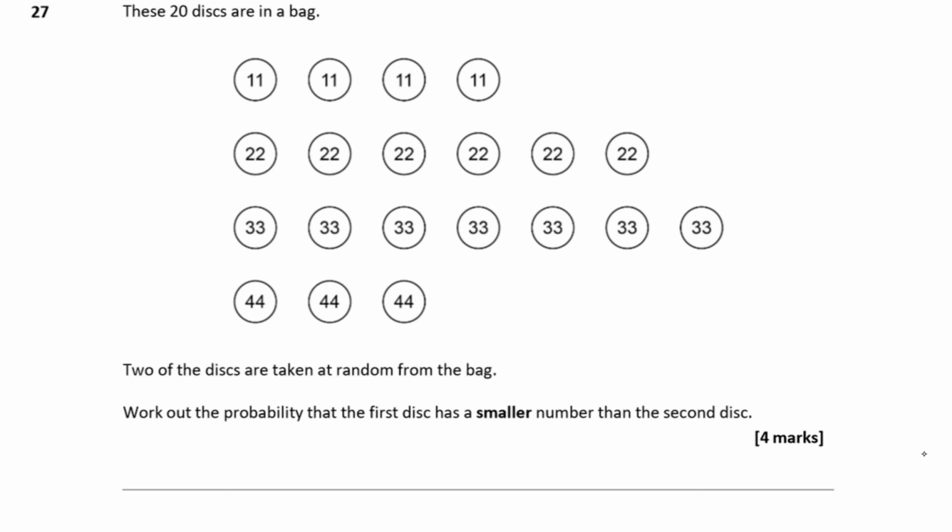So I'm going to consider case 1, which is that I draw an 11 on the first go, and then case 2, and then case 3, and then case 4. Okay, and then I'm going to add them all together at the end. I think that's going to be the easy way of doing it. Right, so let's consider case 1. I draw an 11 on my first go. Okay, what's the probability of that happening?